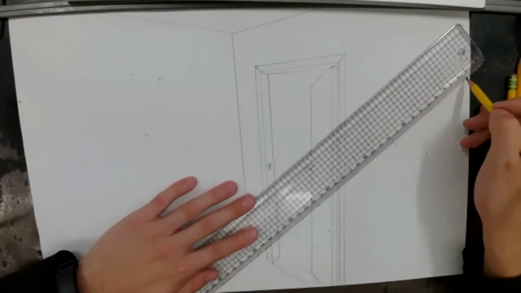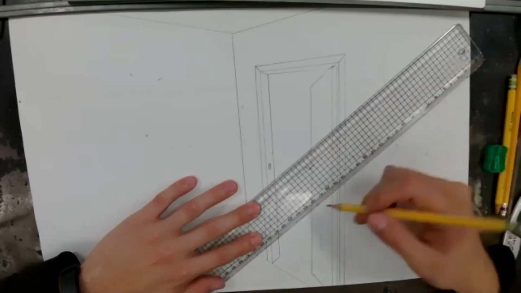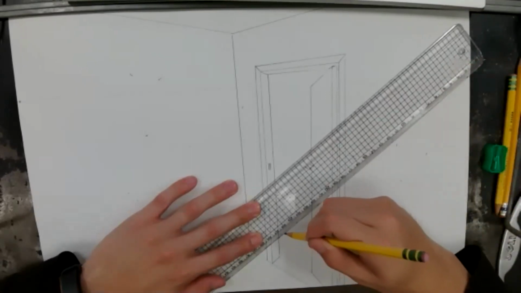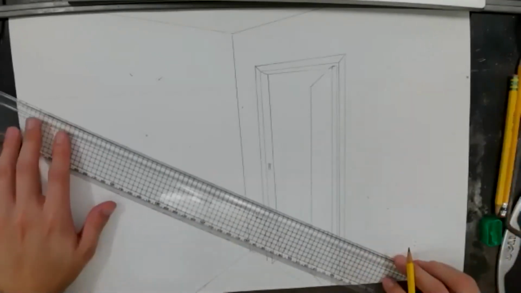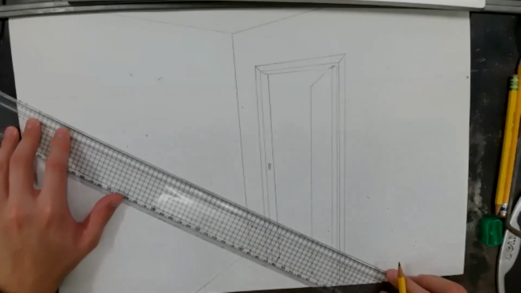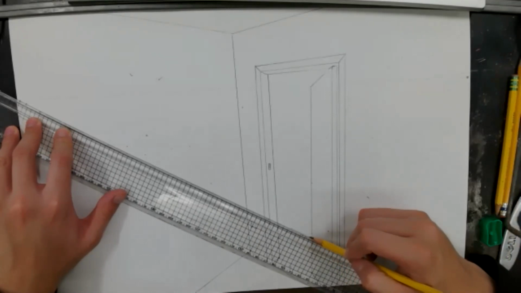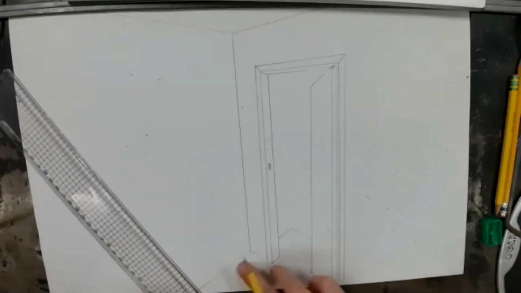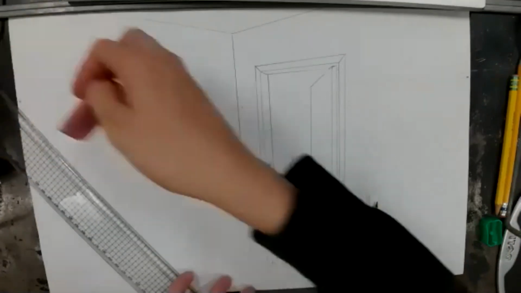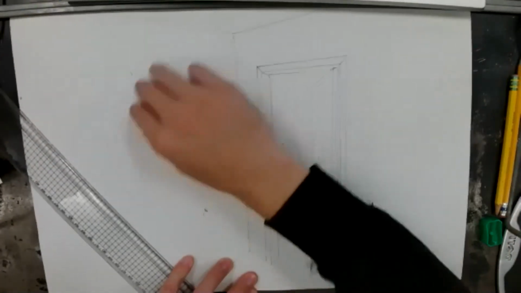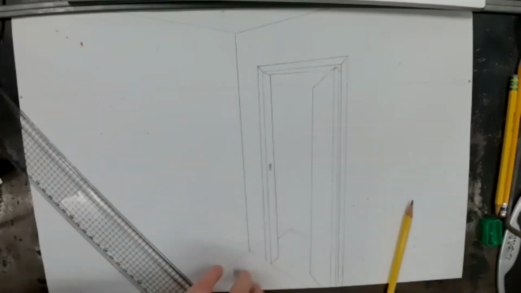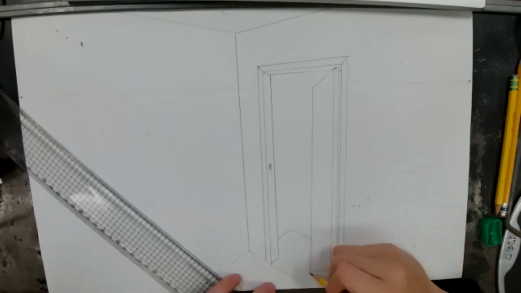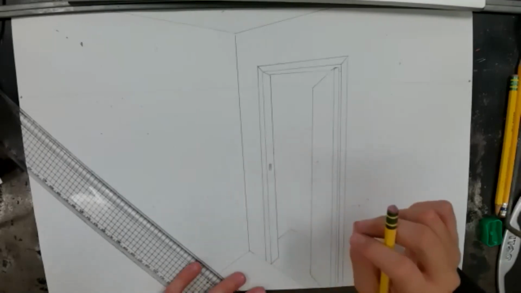So I'm using the vanishing point and connecting it to the door. And now the other vanishing point and closing that shape. Okay, so that's my step outside. This ruler leaves the paper a little dirty. Okay, so now we can make a welcome mat. We can make more steps. I want to do a cabin.